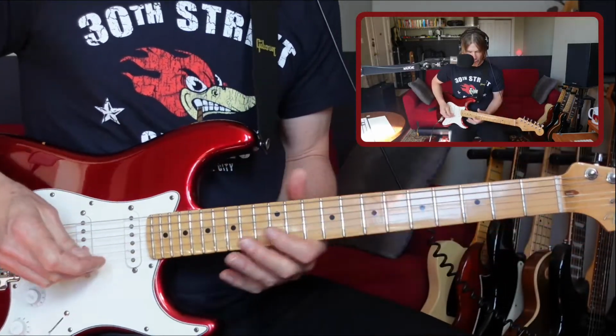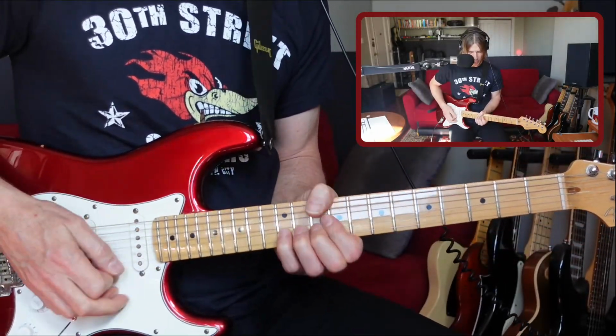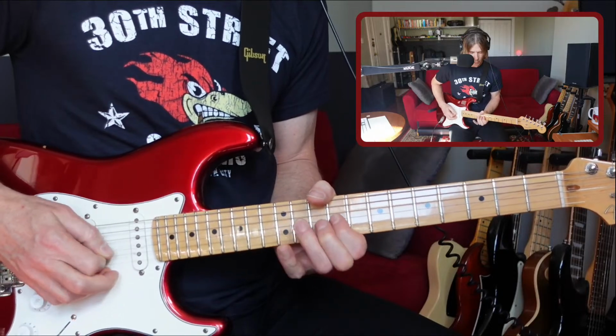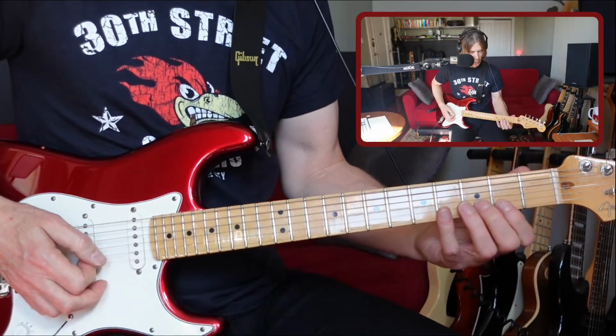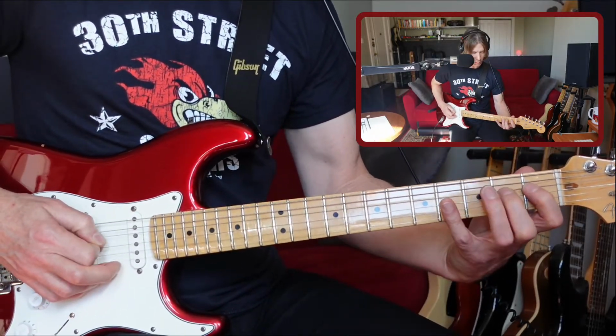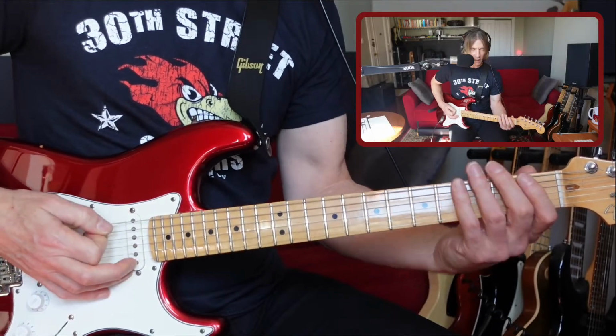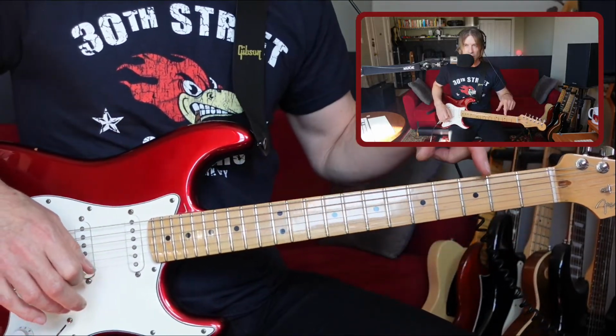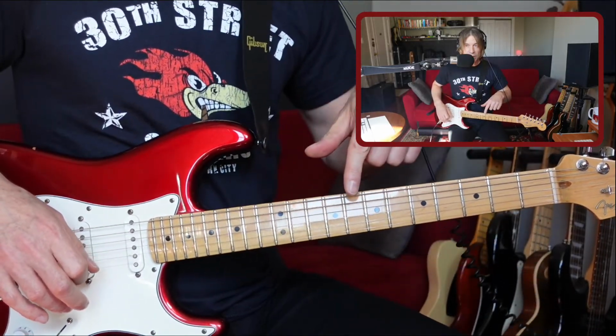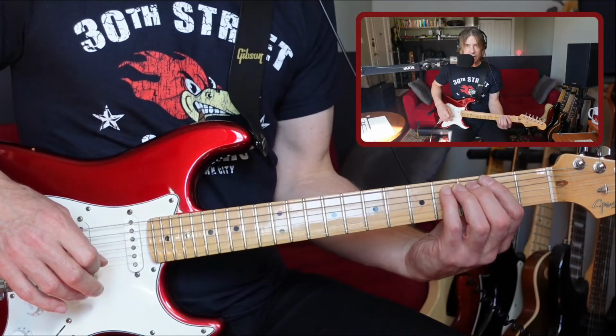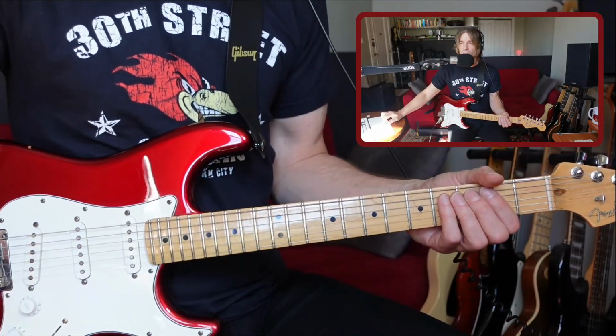So you're not limited to just up here. You play down here as well. You don't really have to learn or memorize too much, because once you know these 7 positions, then you can play inside them, which is really, really cool.